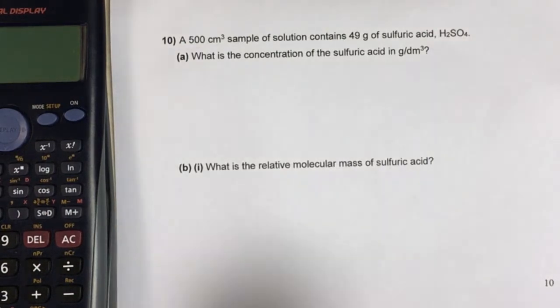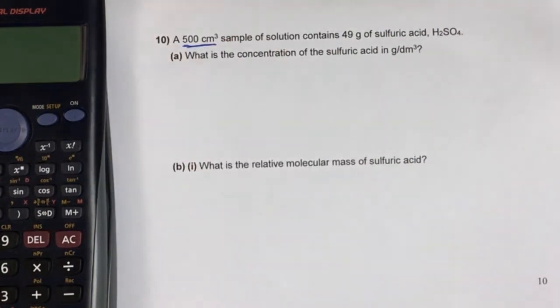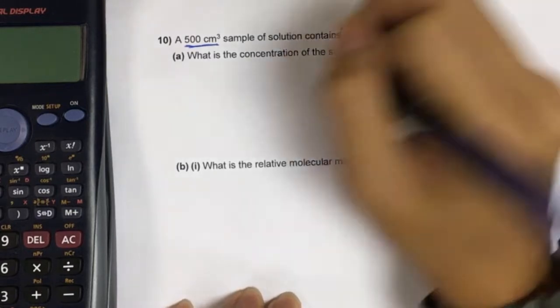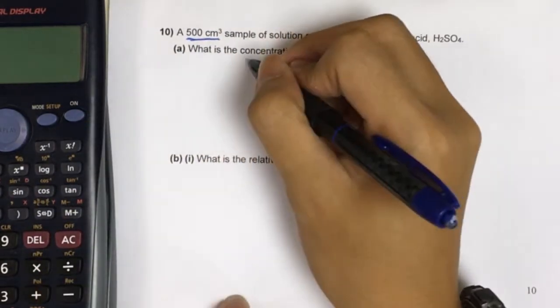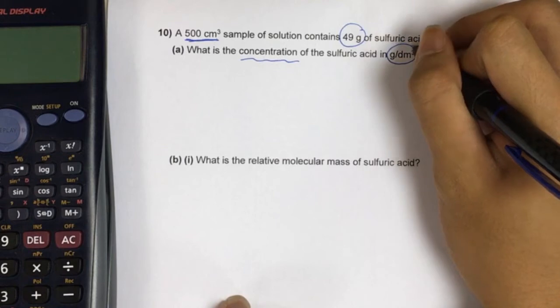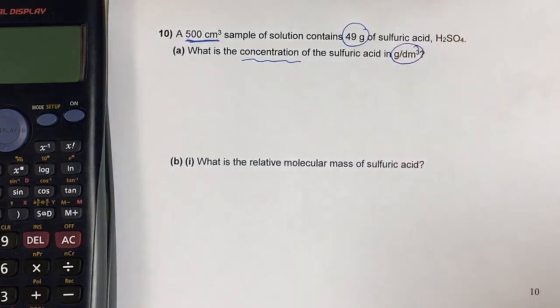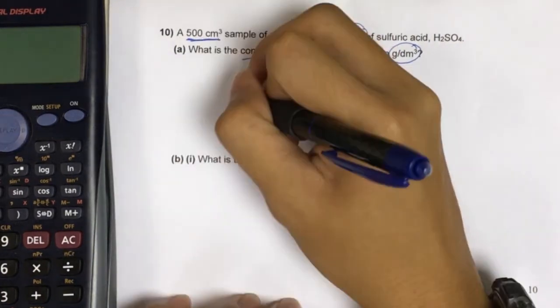By now, you have noticed that in this video, the teacher always underlines and circles the values that are given. Why did the teacher do that? Because as the chemical calculation gets more and more complicated, you start to see more and more values being shown in the question. And it's important that you identify which values are important for you to start the question first. So if you're asked to find the concentration in grams per dm cube, recall the formula triangle.